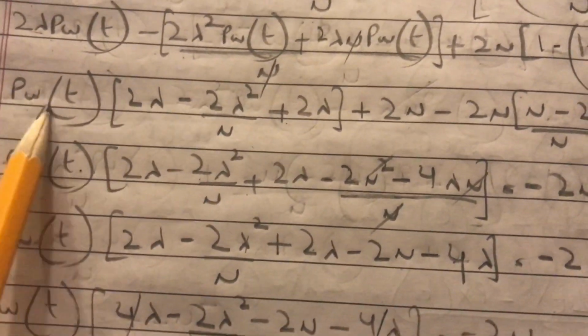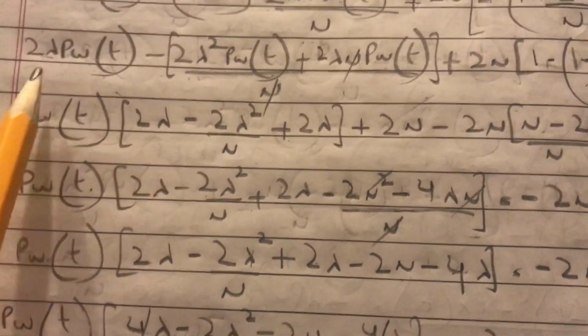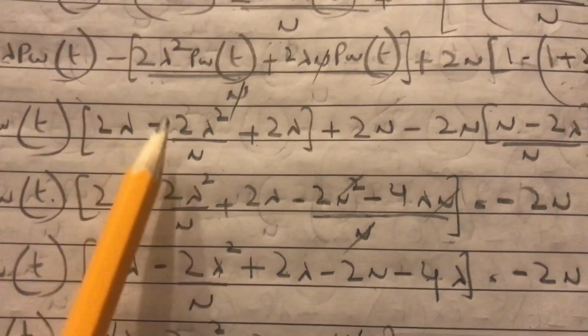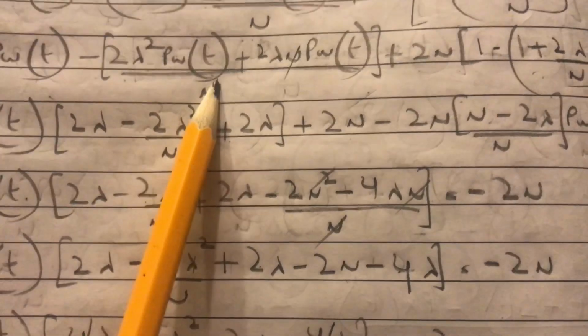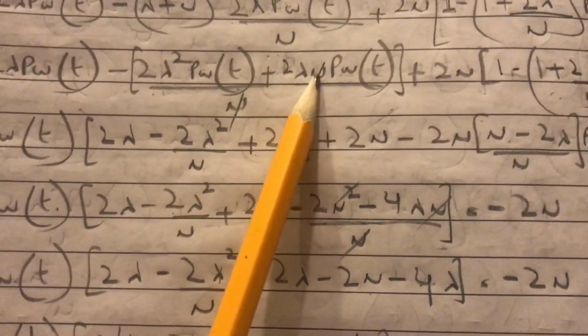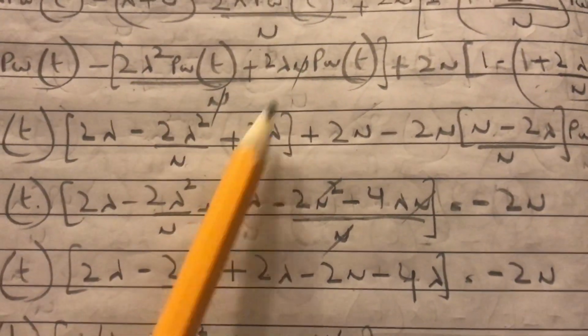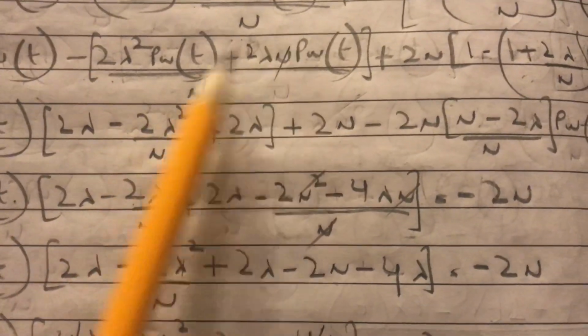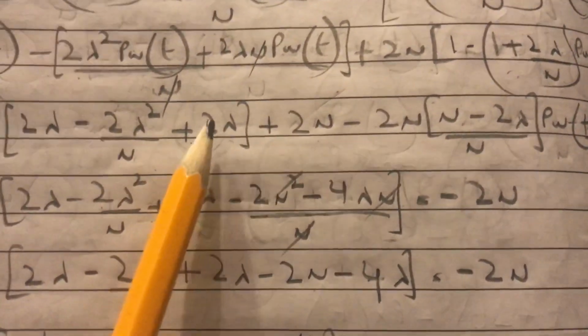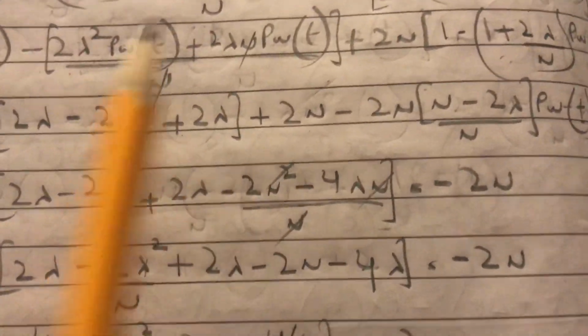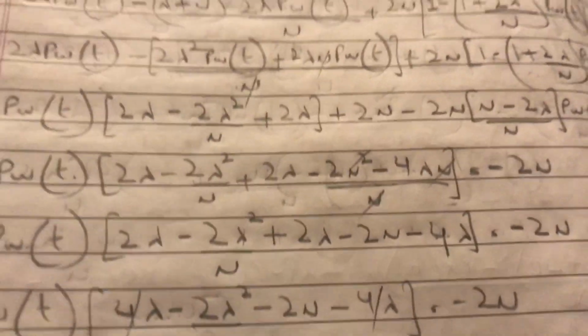pw of t we took as common. 2 lambda remains the same, minus 2 lambda square over mu, and 2 lambda mu. So this mu and this mu, up and down, they got cancelled out. So only 2 lambda remains, right?